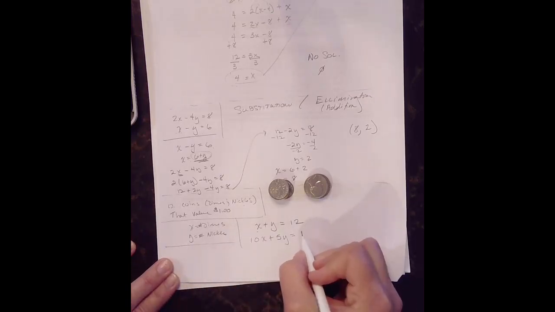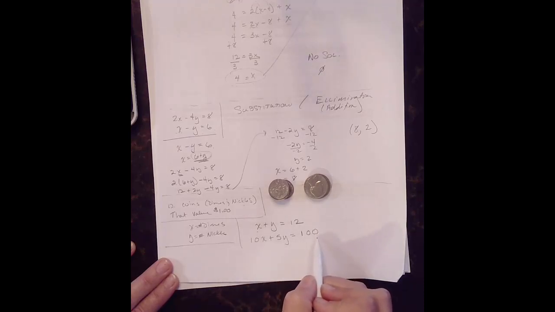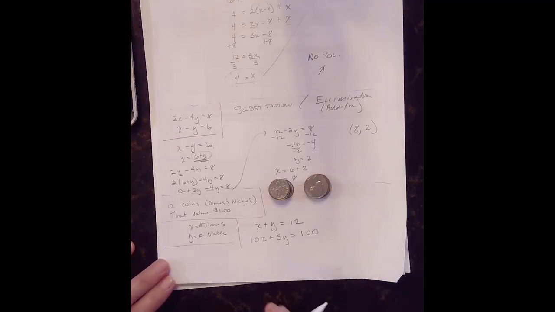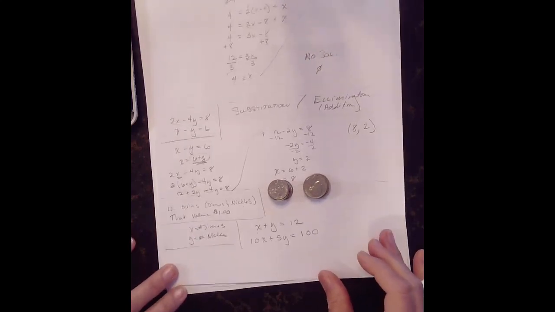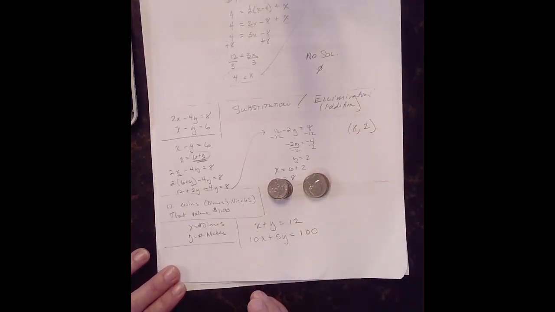Now, here's what I want you to think about. If I used cents here and cents here, then I've got to also change my dollar into cents. And so that's why I'm not going to use $1, but I'm going to actually use 100, because I want it in cents. Now, I'm going to go ahead and show this with my elimination or addition method.